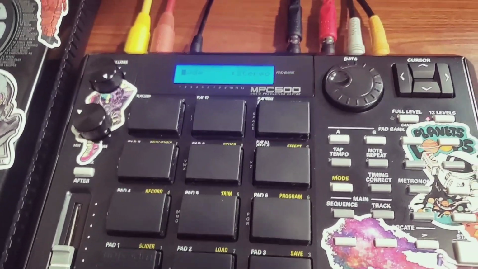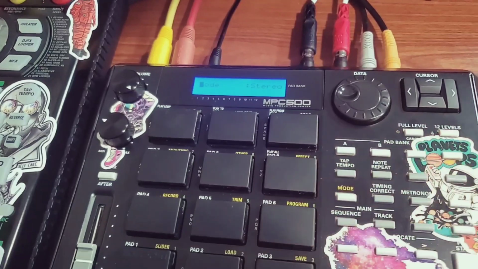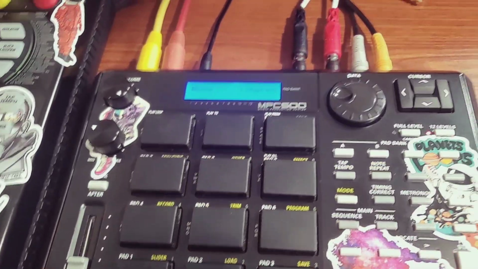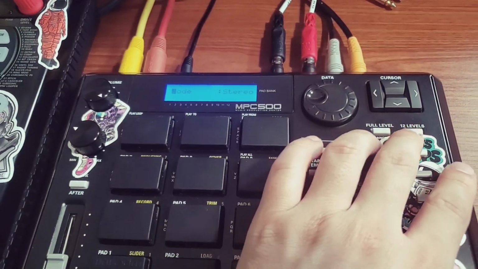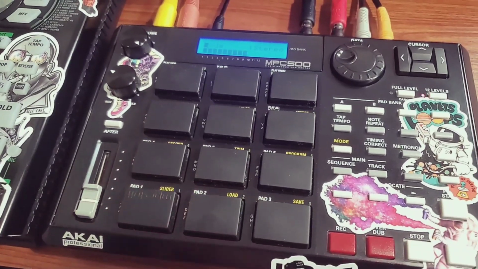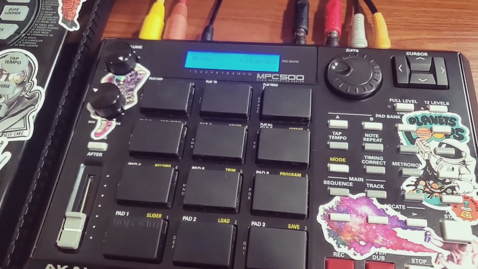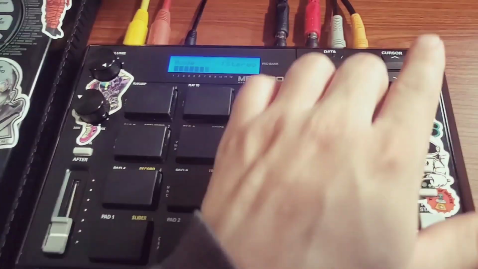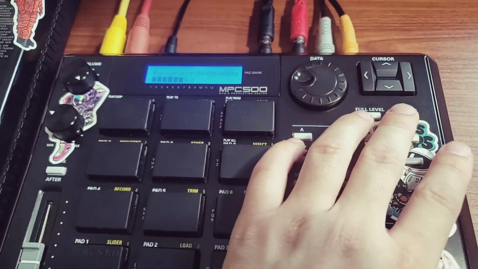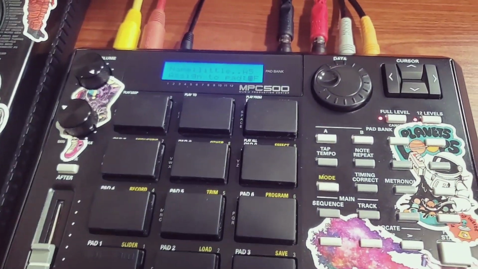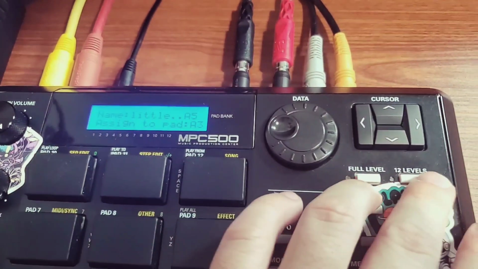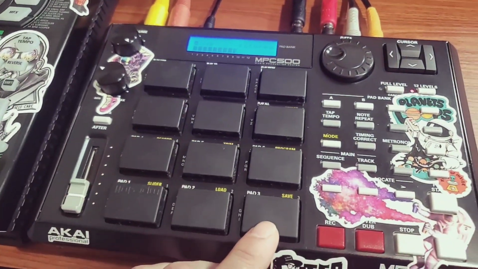Alright, for the next chop, instead of hitting the record button first, I'm actually going to hit the sample first on the pad. Then I'm going to hit record, the 12 level record button, on the 3. So I counted 1, 2, and then 3. So there we go. 1, 2, 3, 4, and 1. Stop. If I press this pad, it's going to cut that one off, and now it's ready to be assigned. Hit 12 levels again.